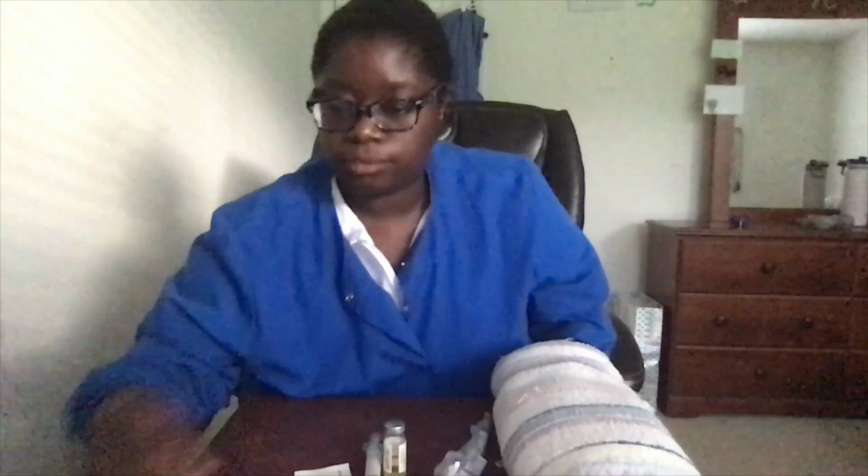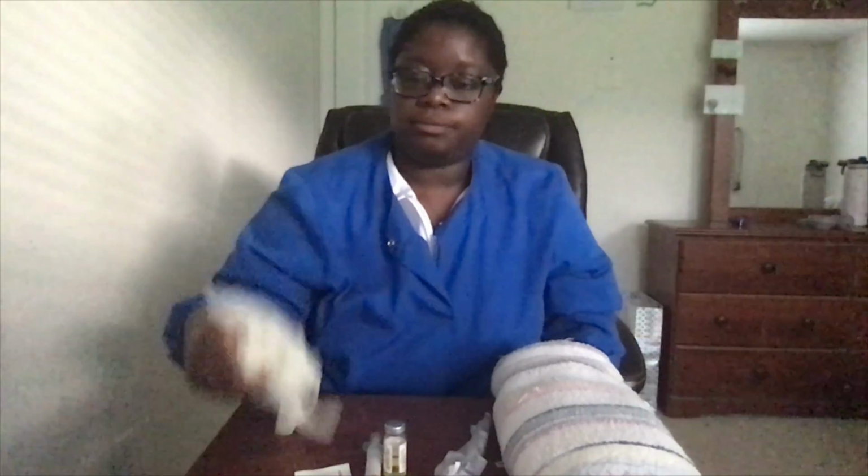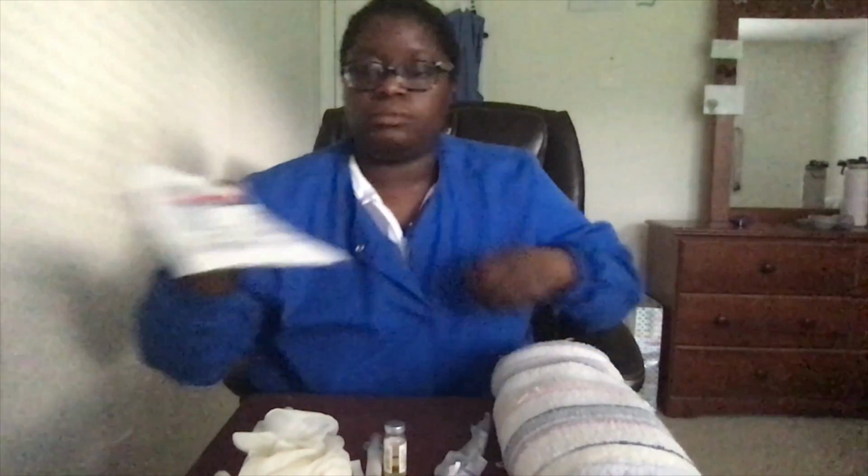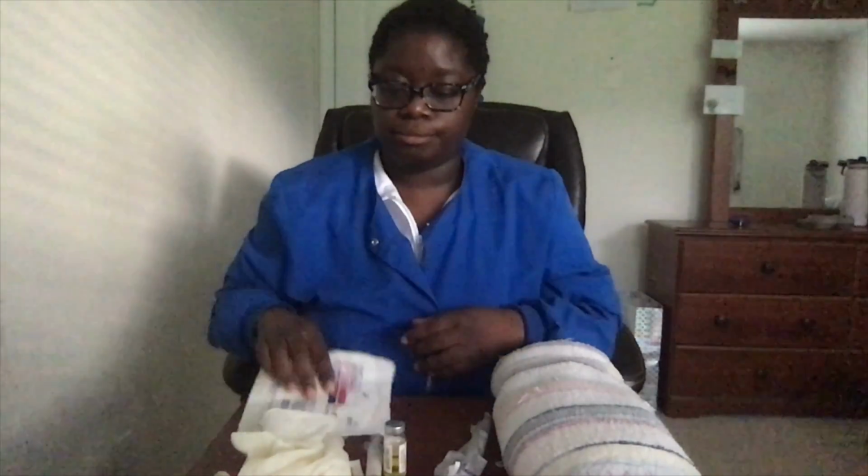The other materials that I'm going to need for this injection are another alcohol pad, gloves, gauze, and a bandage, which is optional. Now that I have all my materials before me, I can go ahead and enter Anna's room.